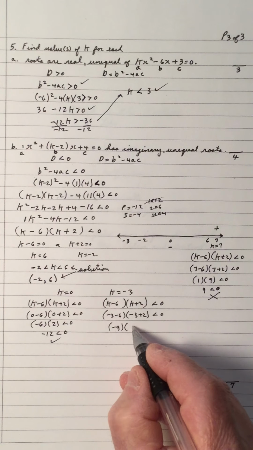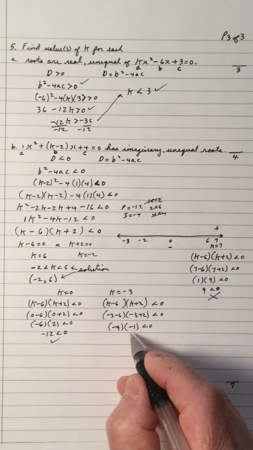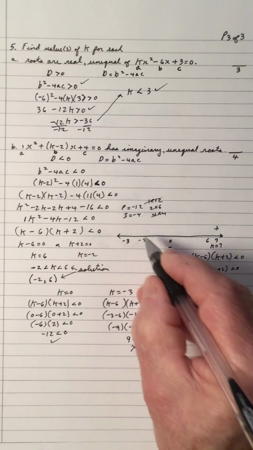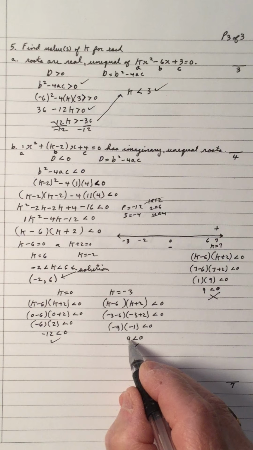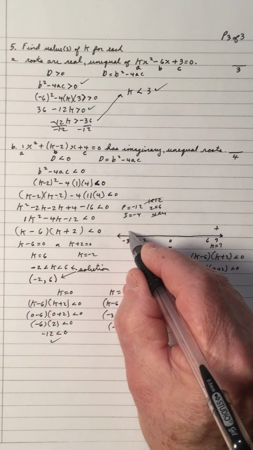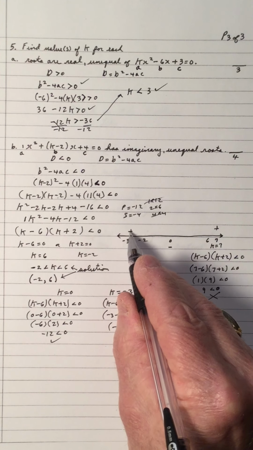Negative 3 goes into place of k, gives me negative 1. And negative 9 times negative 1 is 9, less than 0? No. So negative 3 gives you a positive number. Notice 9 is positive.